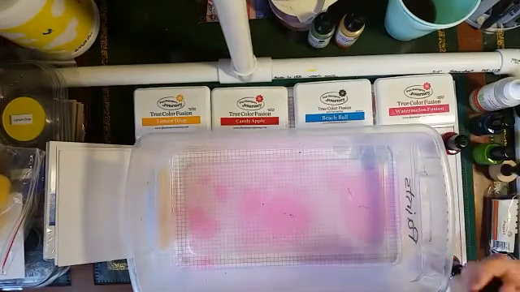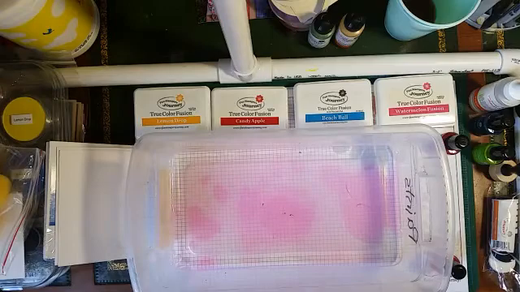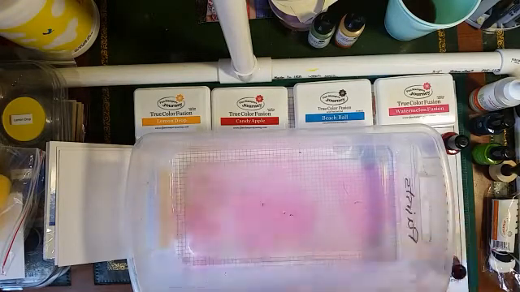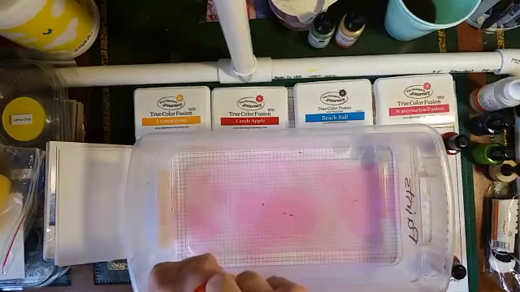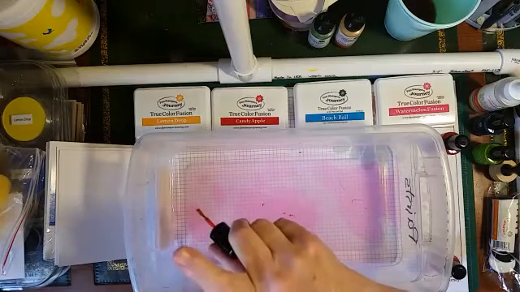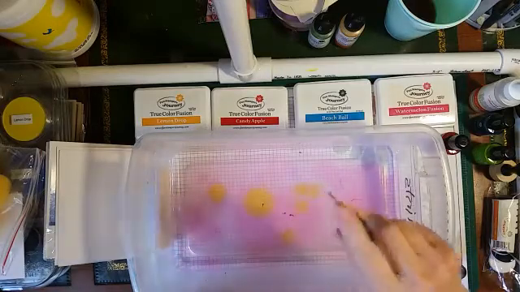And I was going to use bubble gum, which is lighter, but I was afraid it wouldn't have enough contrast. So I'm going to use some orange. This is Citrus Cooler. And let's see how the red and the orange go together. And you just do the same thing.